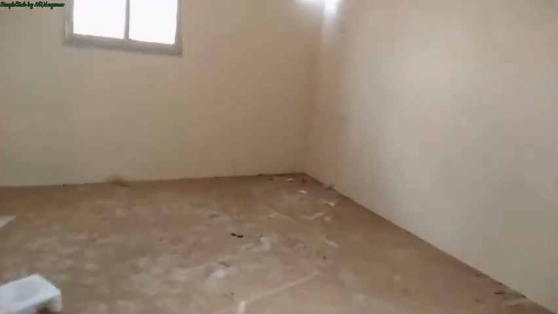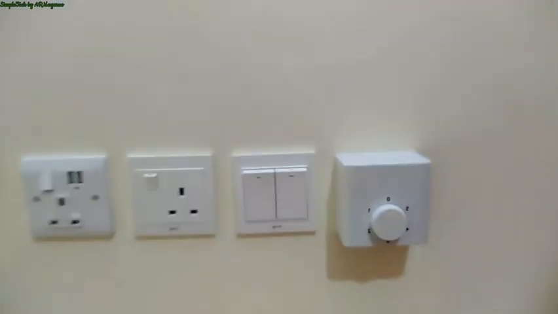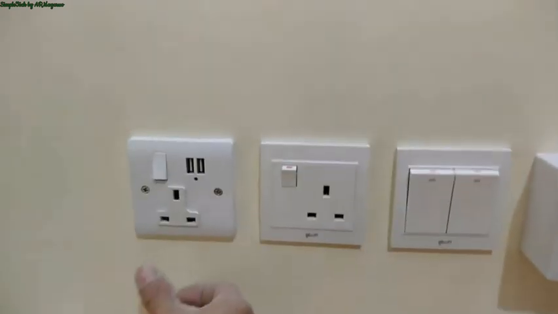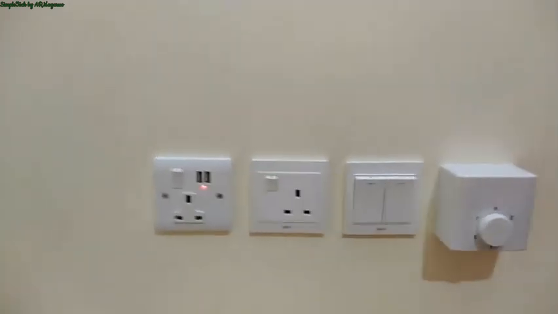So today's vlog is about the dining area or the dining room for the apartment. And so here I am going to show you the electrical fixtures for a very common apartment. Here are our lighting switches. Okay. And the convenience outlet and the USB outlet there.